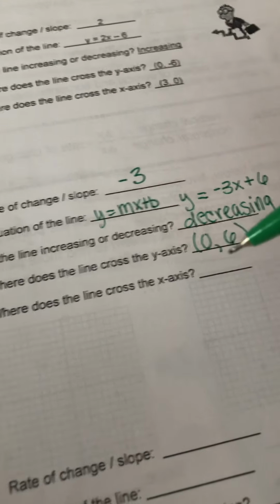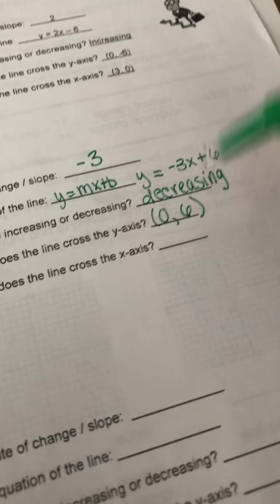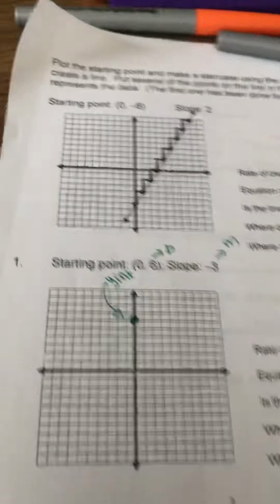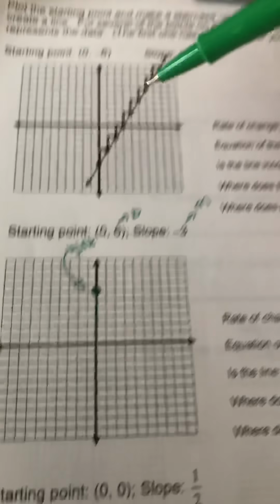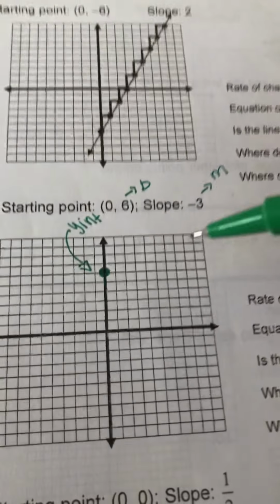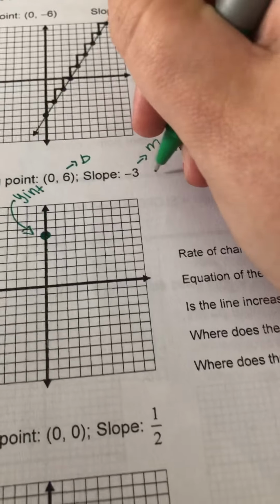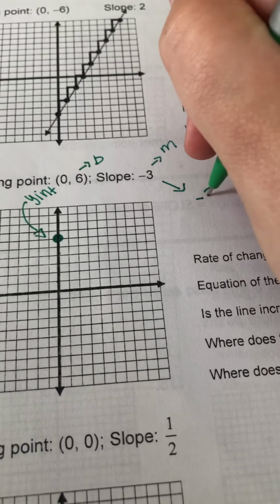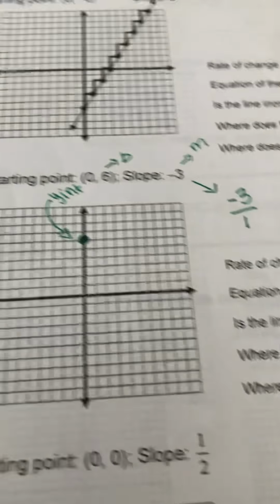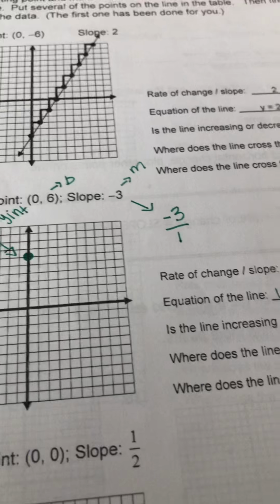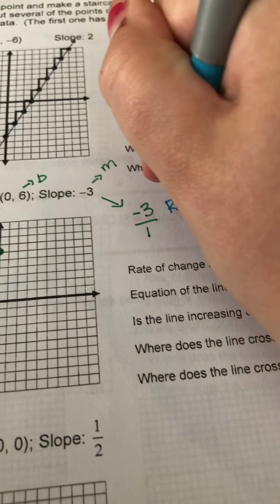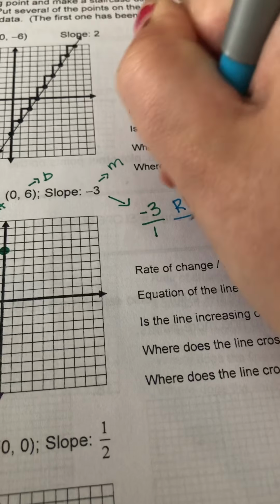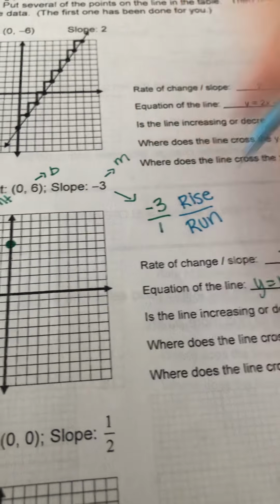Where does the line cross the x-axis? Well, that one, I don't know. So what I'm going to have to do is come over here, and I'm going to create the line like they did up here. So my slope is -3. Now to write out slope, you can write -3 over 1. So when you do that slope on a graph, that's rise over run, right?